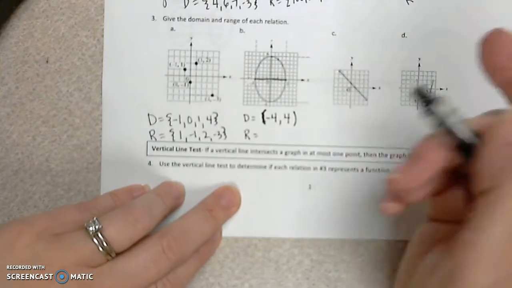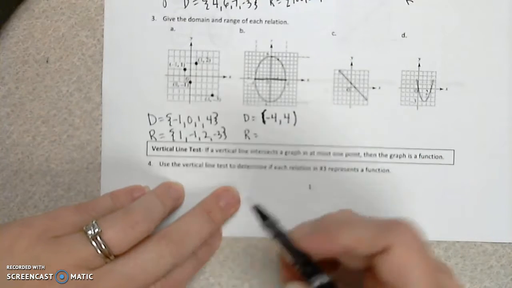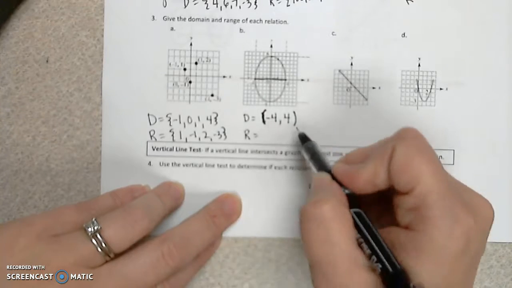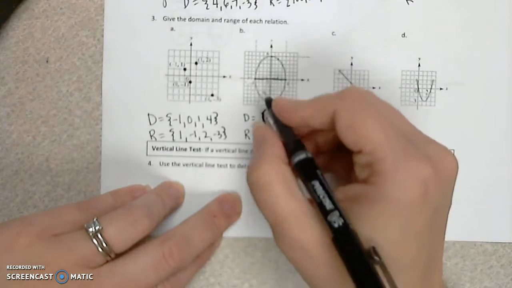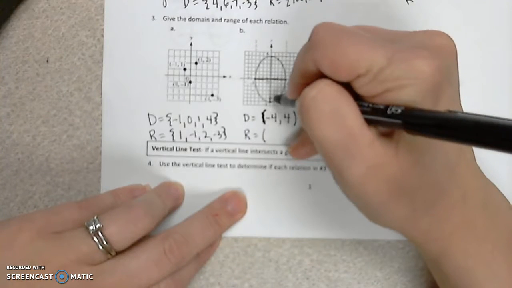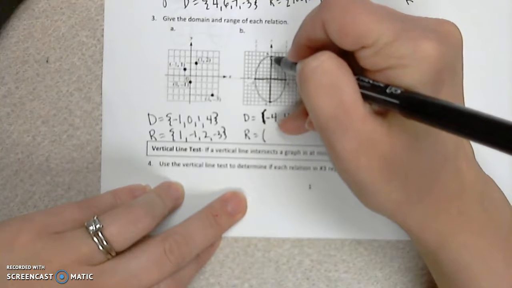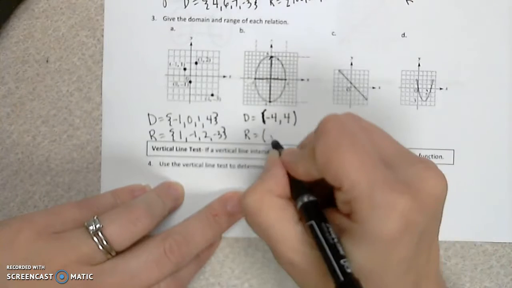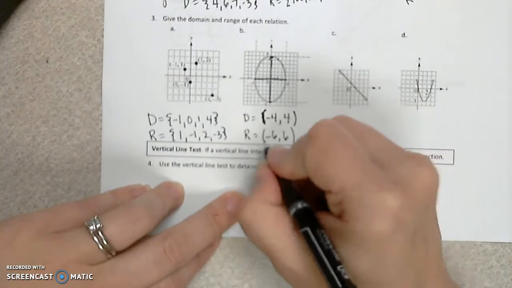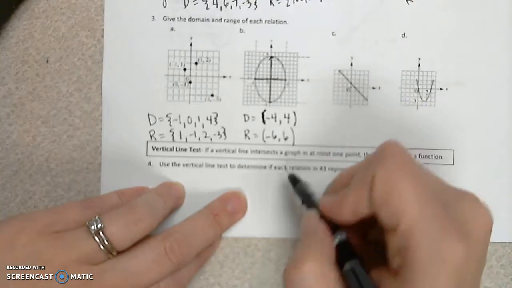Think about fractions, decimals, and such, so it's much easier. You'd be here forever trying to write out all the values between -4 and 4 if you didn't use interval notation. Alright, and then the range is going to be on the y-axis. That's going to be all the values between -6 and +6. Notice I also put those in interval notation.